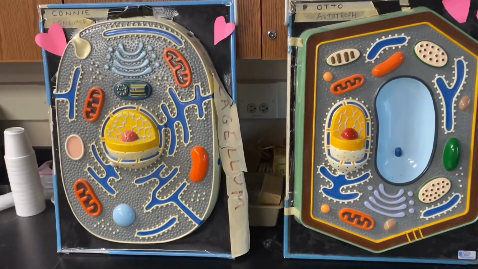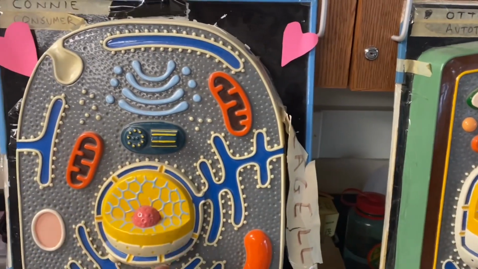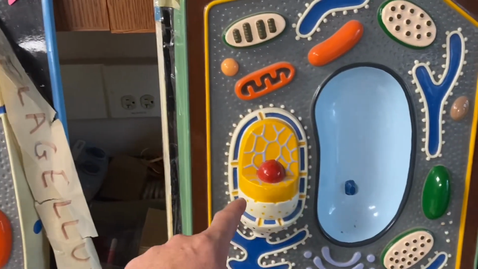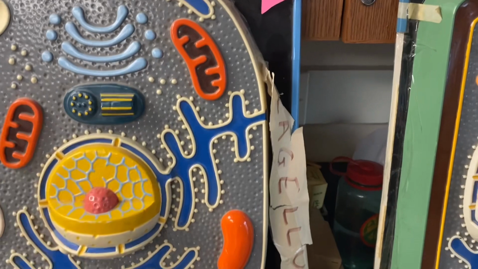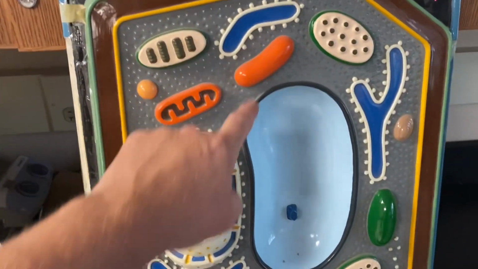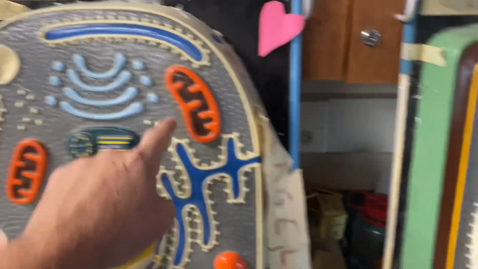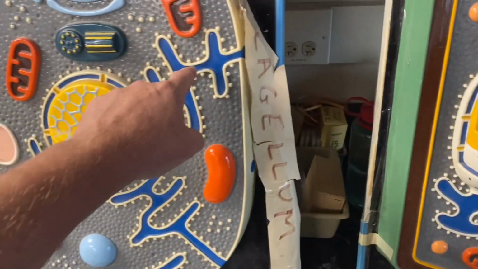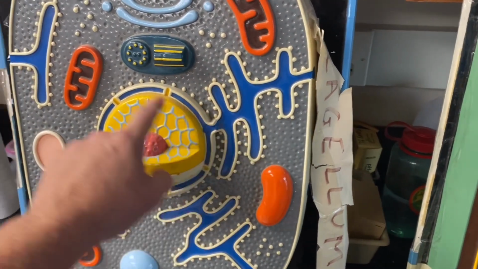Of course, they got lots of things in common, right? Like this part right here, the control center of the cell, where the DNA is kept. They both have one. They both have powerhouses of the cell where ATP is made. They both have packaging. They both have protein manufacturing along this conveyor belt.